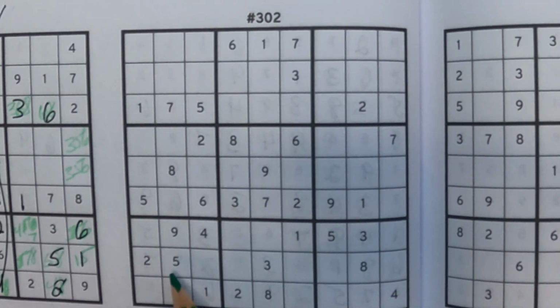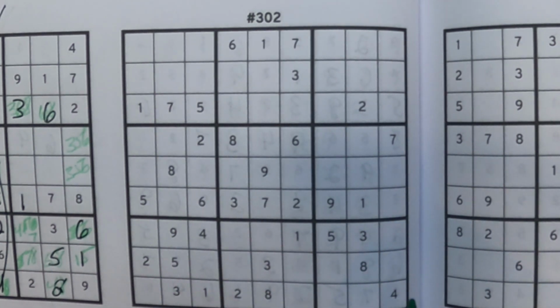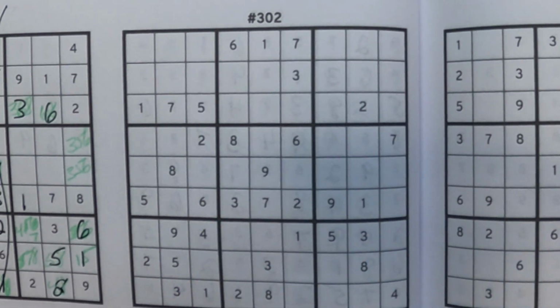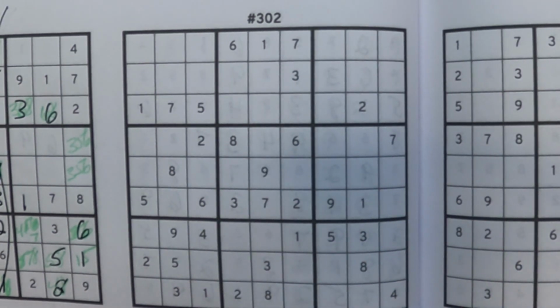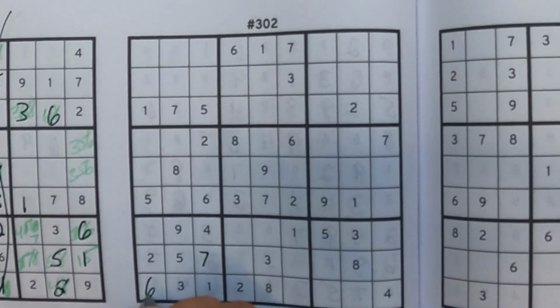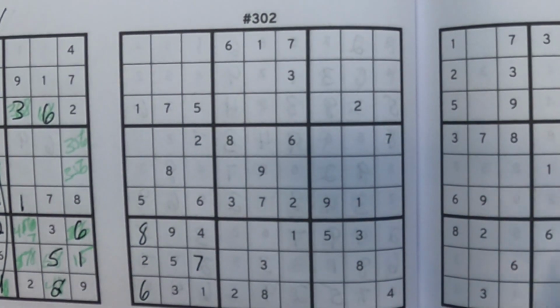Alright, so let's start with this box here. Looks like we're missing 6, 7, and 8. We've got a 6 here and an 8 here, so this is our 7. 8 here, so 6, 8.